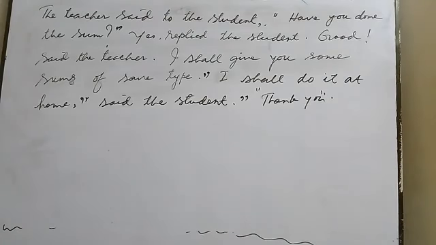Okay. The teacher said to the student, have you done the sum? Yes, replied the student. Good. Here remember, good is an expression of emotion. So for this good you will write exclaimed with joy and said that it was good, or told that it was good. I think you have this ability to do it.